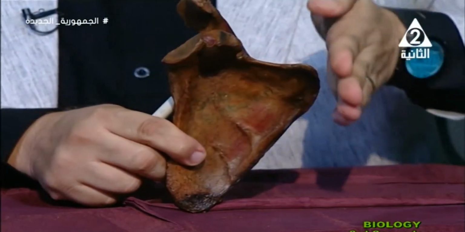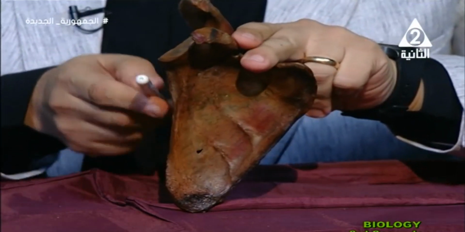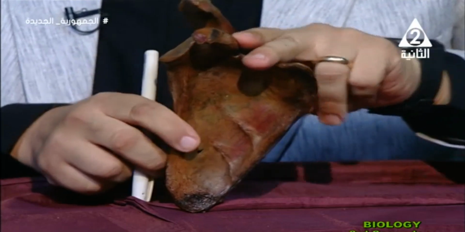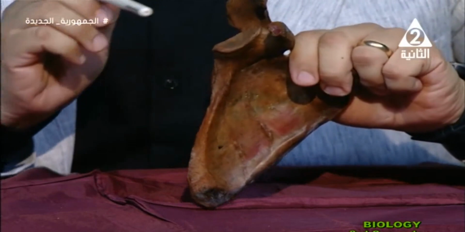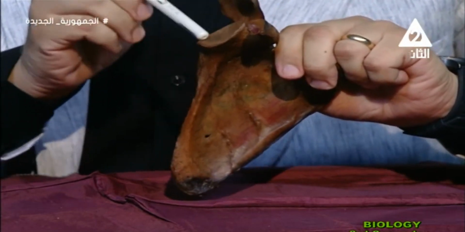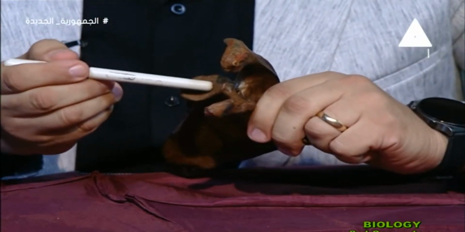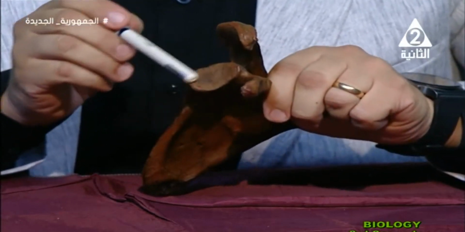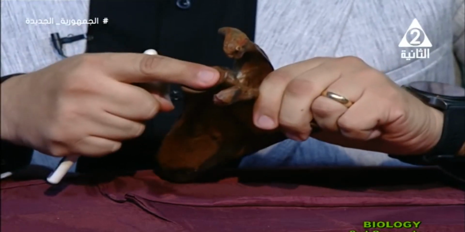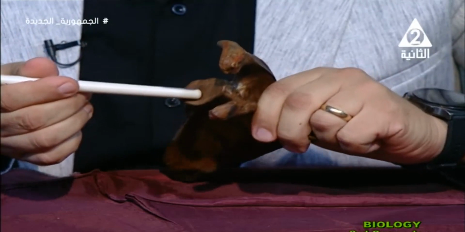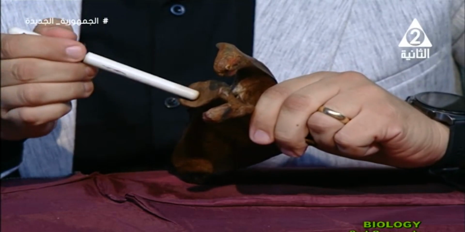Again, the inner end and the outer end. You're going to see that there is a depression, and we call this depression the glenoid cavity. Inside this, the head of the humerus fits, forming what we call the shoulder joint.